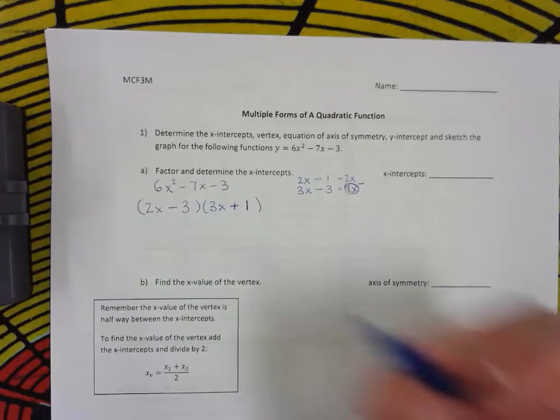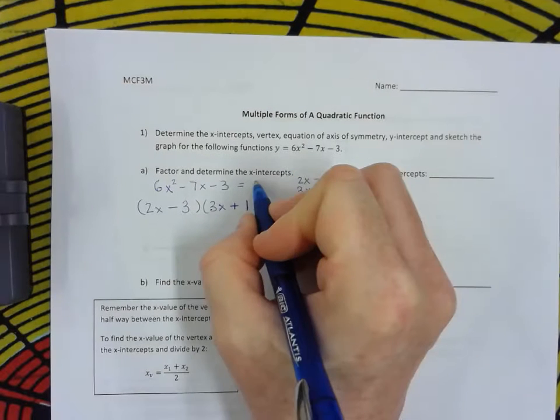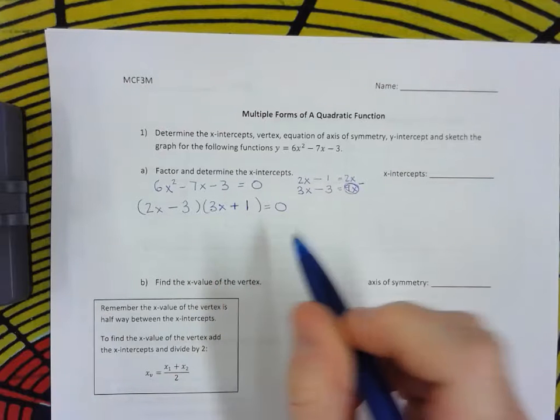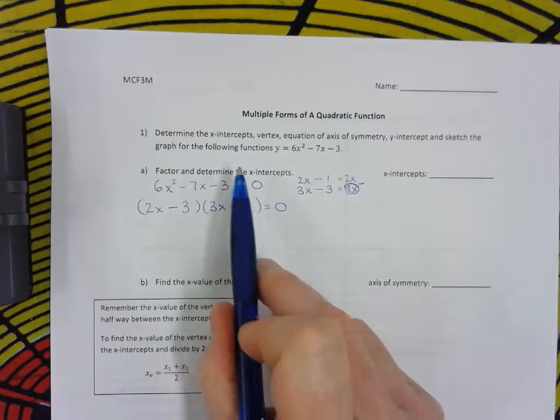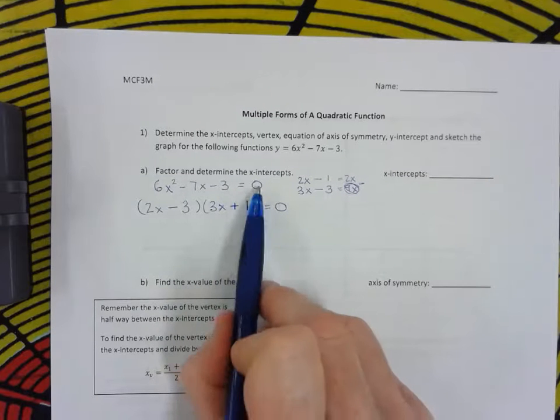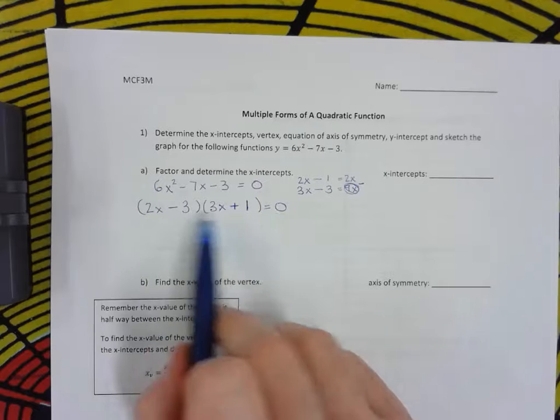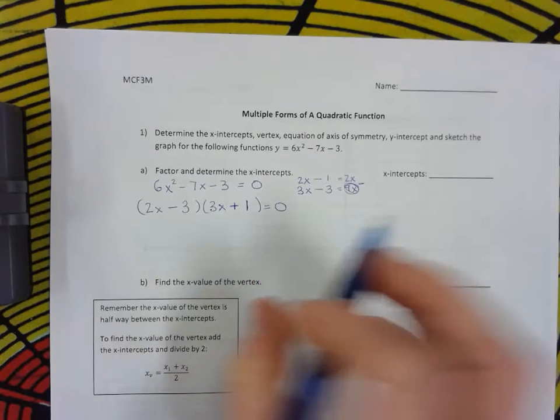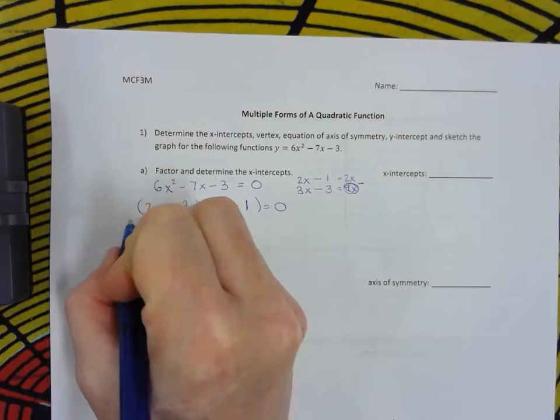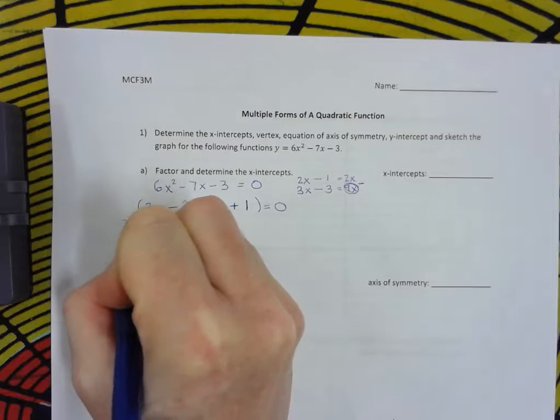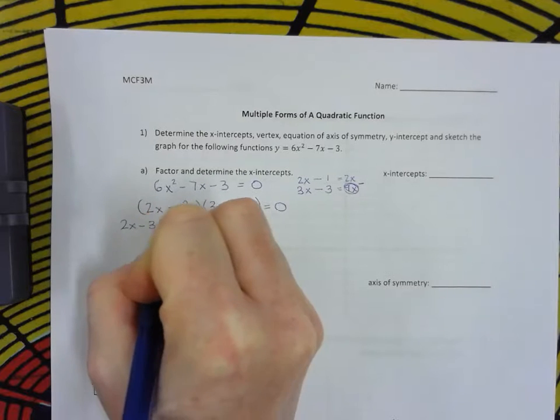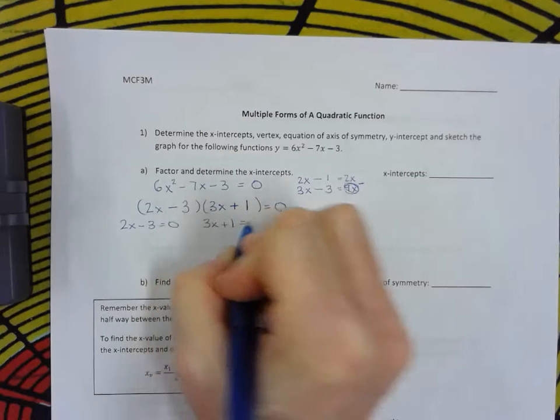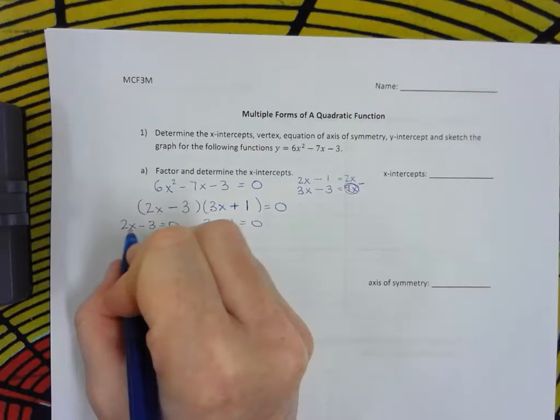So that's great, it's factored, but the next thing I need to do is figure out the x-intercepts, and the x-intercepts exist where y is 0. So I've replaced y with 0, and now I have two factors, and I want to figure out when both of those factors are equal to 0. Hopefully you got this right on the quiz, but we're going to set 2x minus 3 equal to 0 to figure out one of the factors, and 3x plus 1 equal to 0 to figure out the other factor. And then we're going to solve.